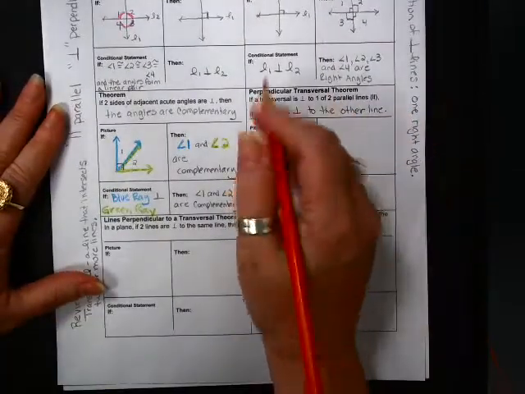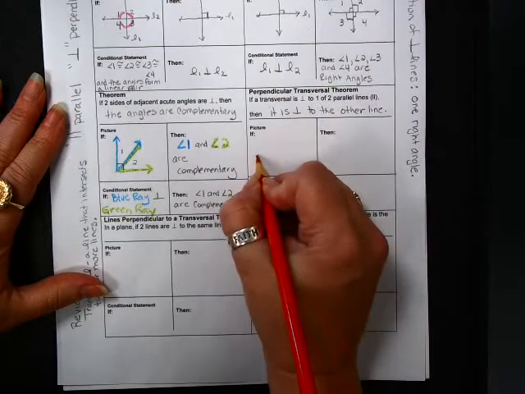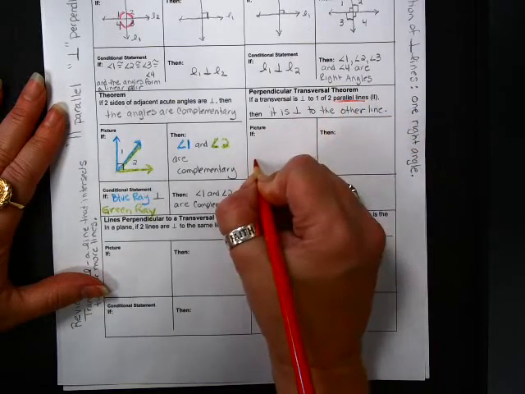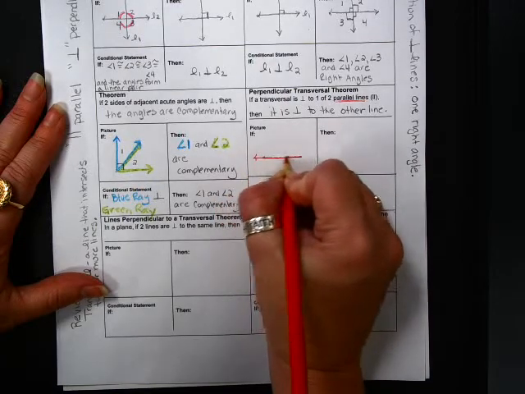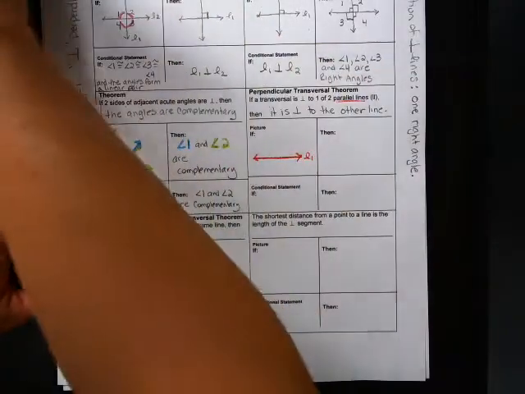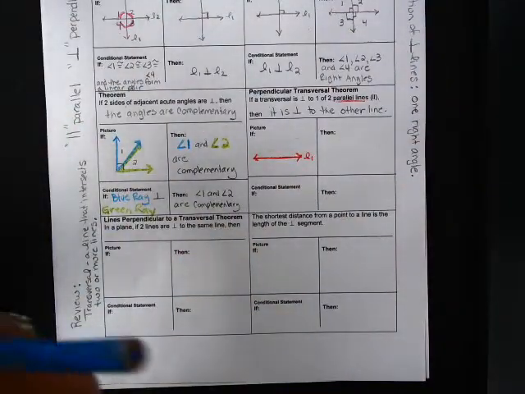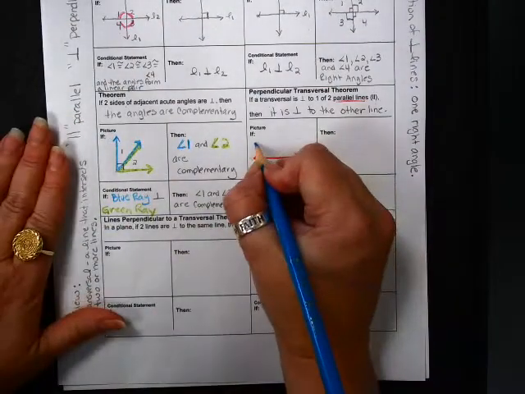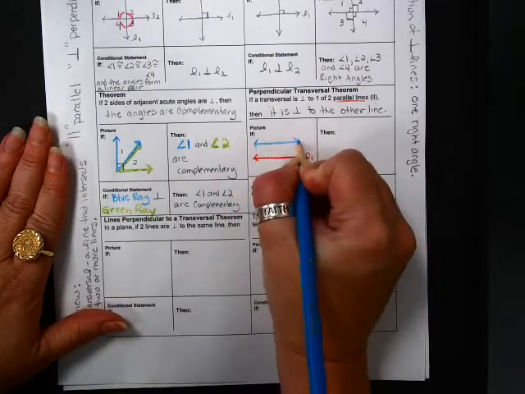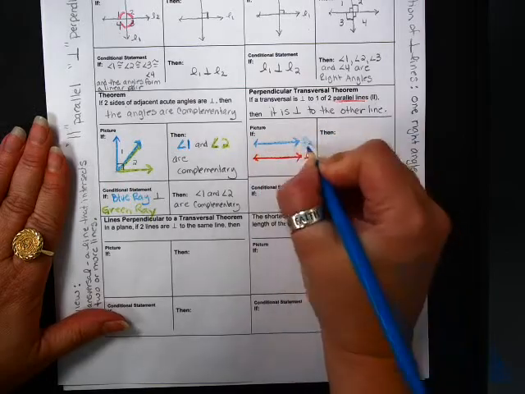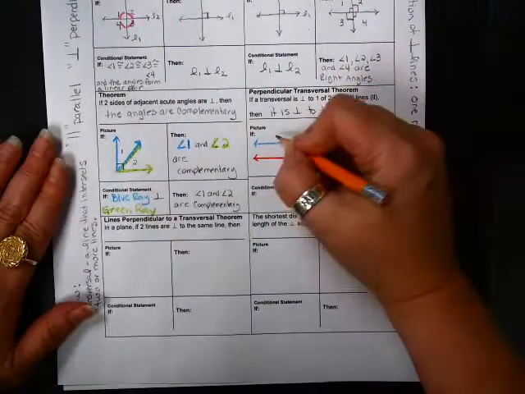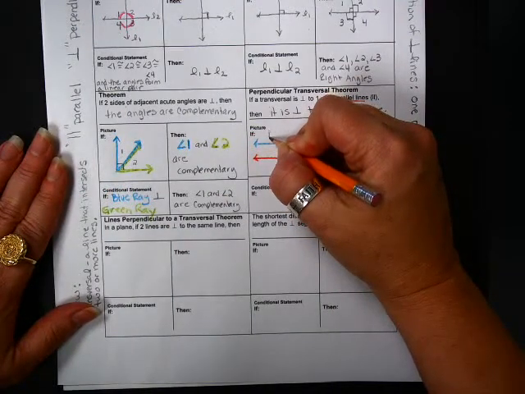Alright, so I'm going to start here with parallel lines. So here's line 1. Here's line 2. And remember, transversal is where it intersects both of the lines.